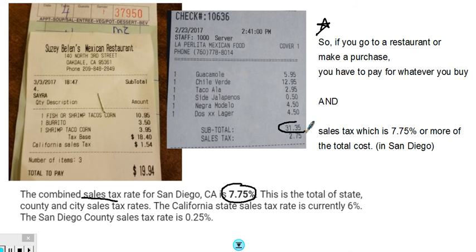That first number you see as a total is the amount of money you're paying for everything that you ate or bought. And in addition to that, you're paying tax. You see how here it's $2.75 and this one is $1.54? They're different because it depends on how much the total is.